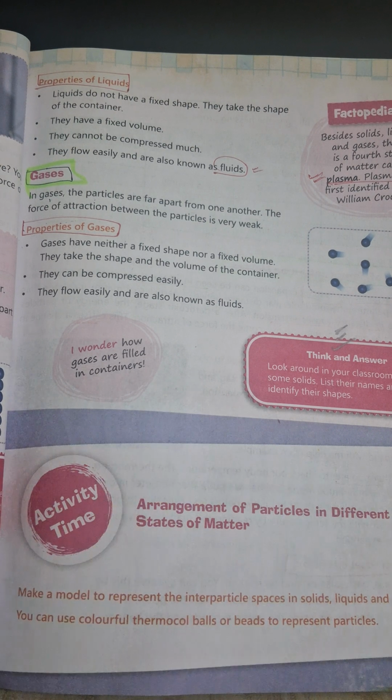Similarly, we come to gases. The force of attraction is very weak. They neither have a fixed shape nor a fixed volume. Now, this diagram can come and be told to identify which state of matter it is, or you draw and show the force of attraction, comparison between solid, liquid, and gases. See, there are points which are given, and this will be written as answers.